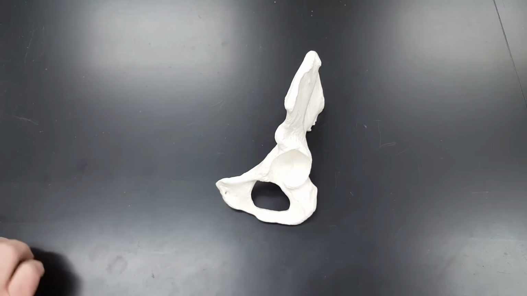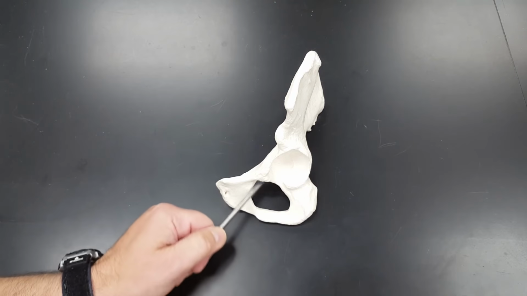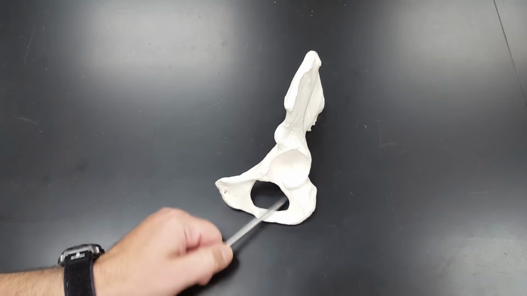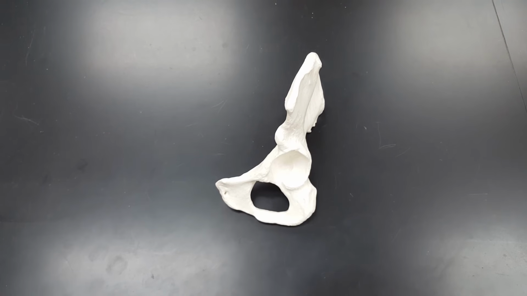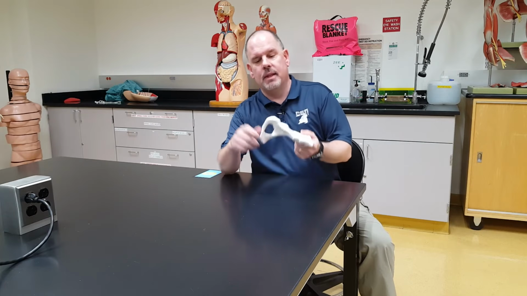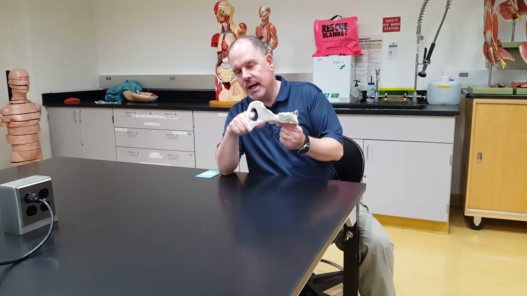And last but not least, we have this hole right here in the middle of a coxal bone. What's that called? The obturator foramen. A foramen is a hole in the bone. This is the obturator foramen. I actually have a way to remember this one that has lived with me ever since my college days. So pay attention.